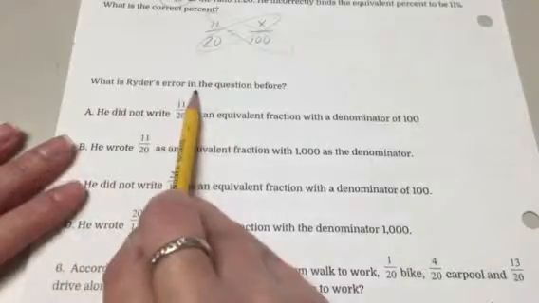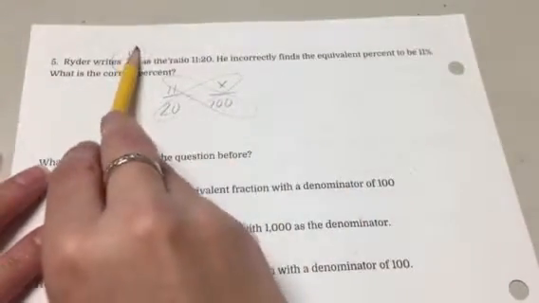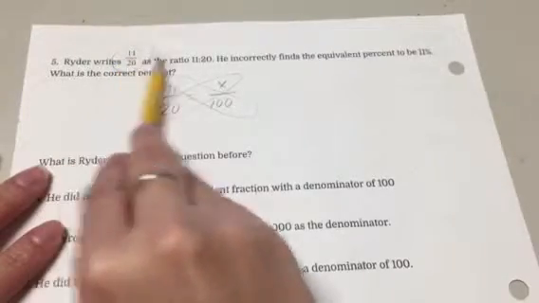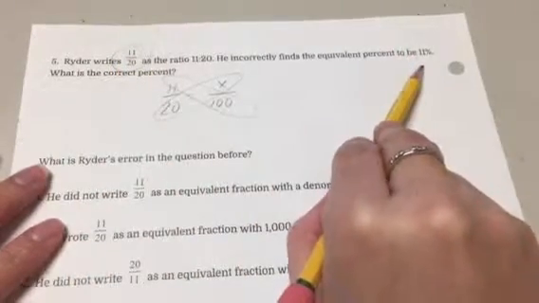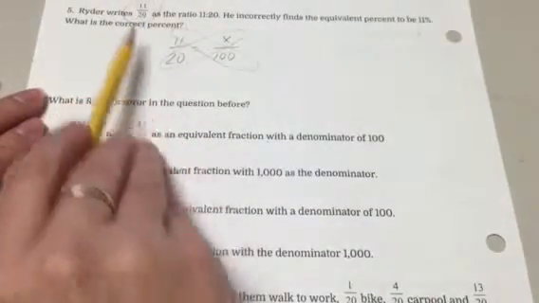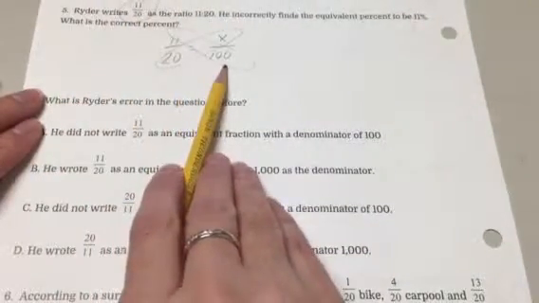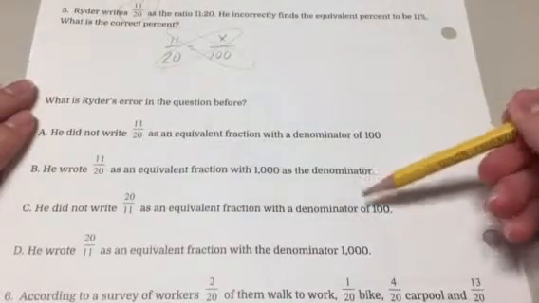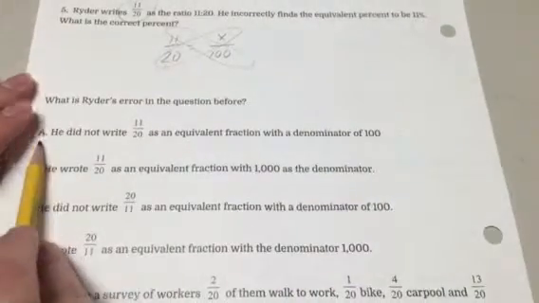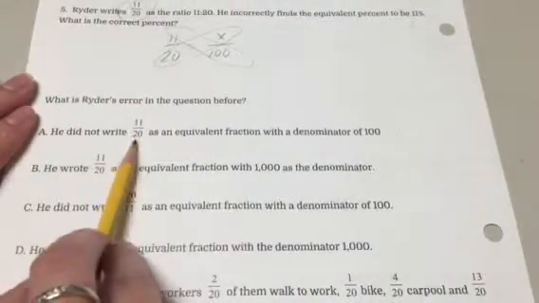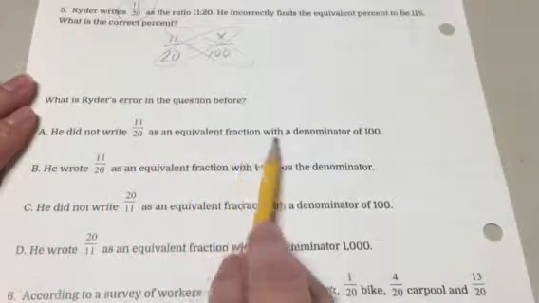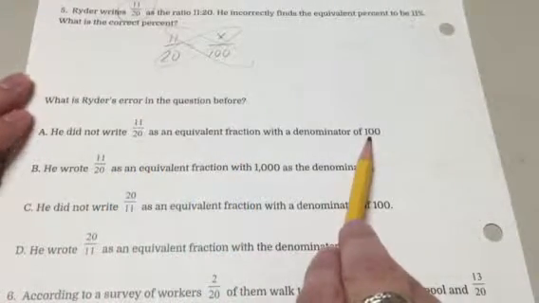What's Ryder's error in the question before? So what did he do? He just took the 11 and changed it into a percent. So it shouldn't be out of 20. What did we say percents are always out of? So you need to find the choice that makes sense. Is it A, he did not write 11/20 as an equivalent fraction with a denominator of 100?